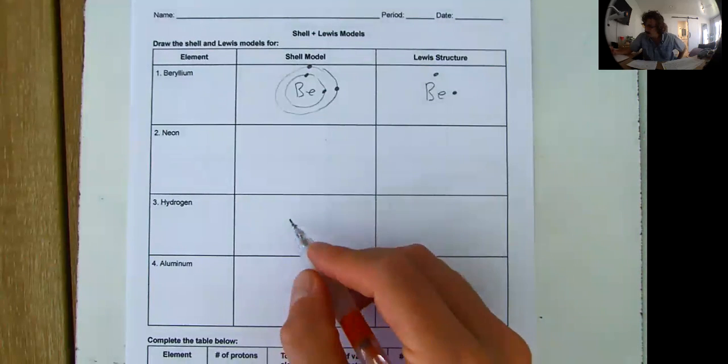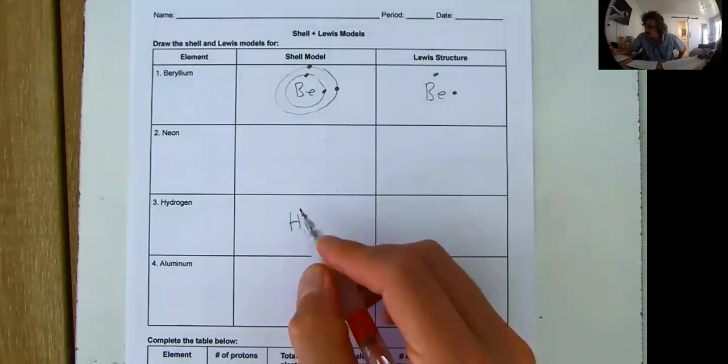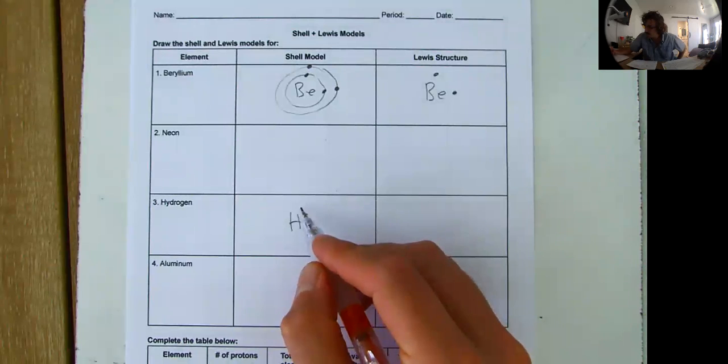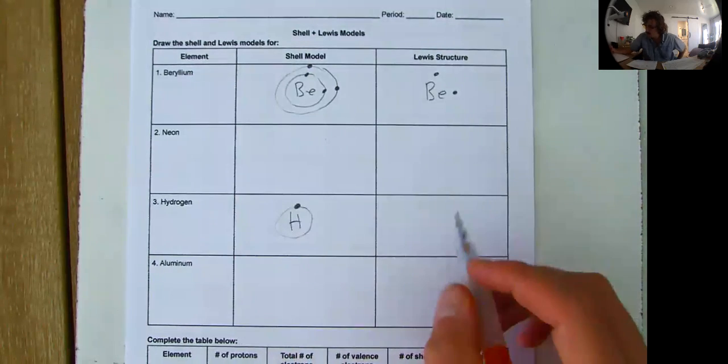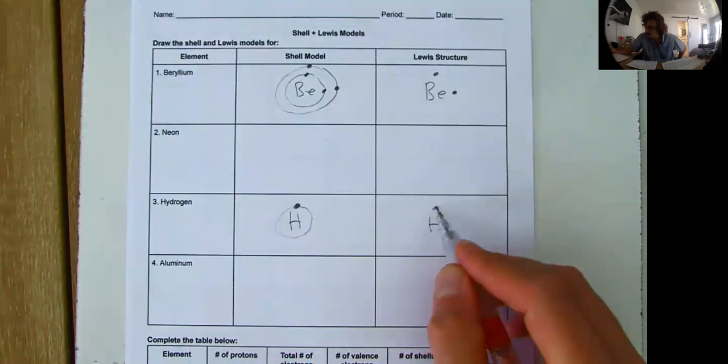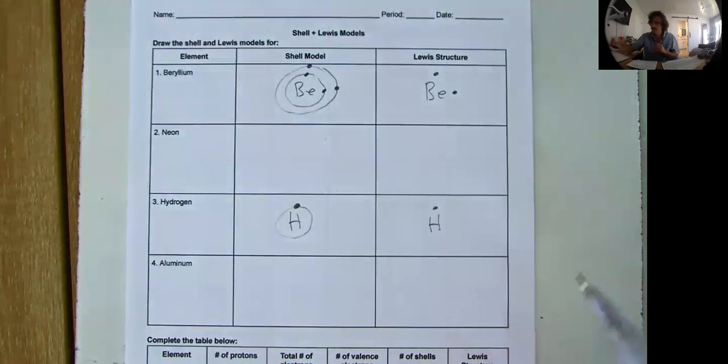This one's easy. Okay, so H, and it's the first element. So there's just one shell and there's 1 dot. Lewis dot structure looks like this. So easy. Oh my gosh. And then you can go ahead and do aluminum.